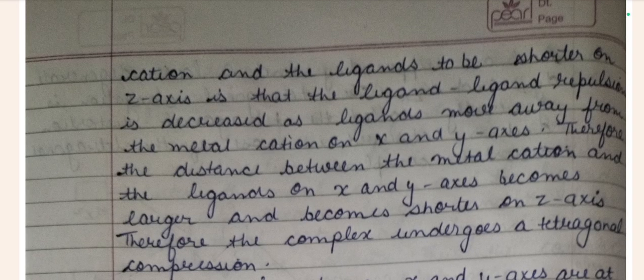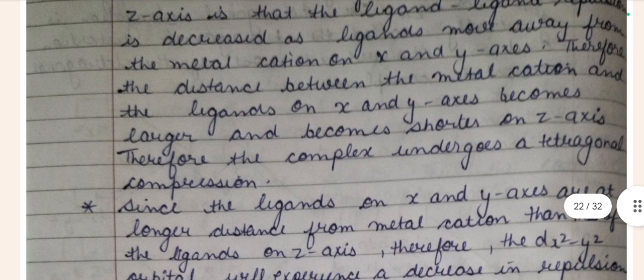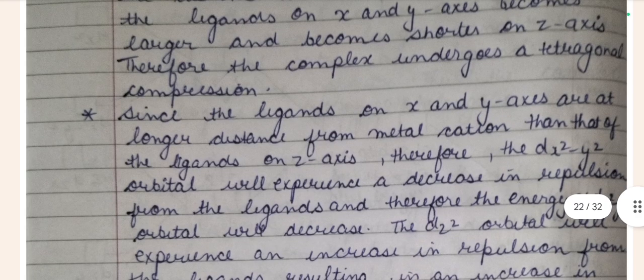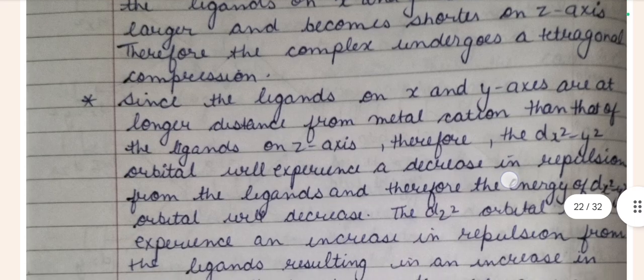Therefore, the distance between the metal cation and the ligand on the x and y axes becomes larger and becomes shorter on the z axis. Therefore, the complex undergoes a tetragonal compression. Since the ligands on the x and y axes are at a longer distance from the metal cation than the ligands on the z axis, the dx square minus y square orbital will experience a decrease in repulsion from the ligand, and therefore the energy of the dx square minus y square orbital will decrease.